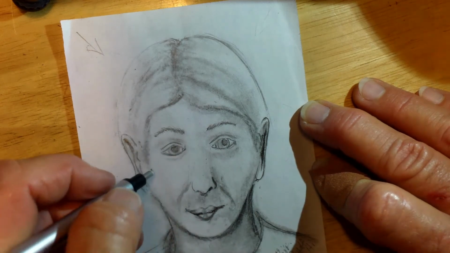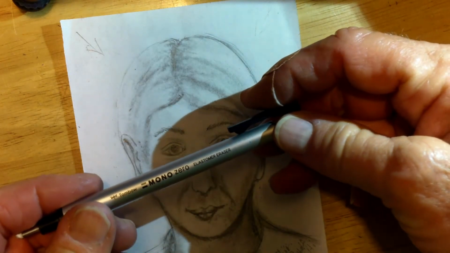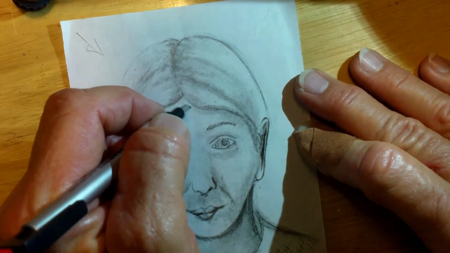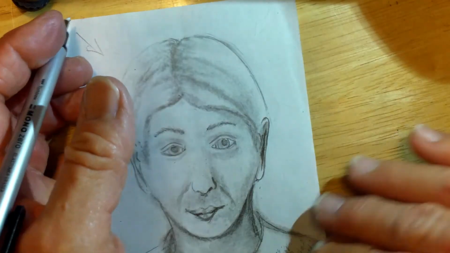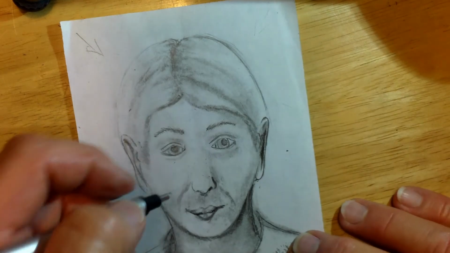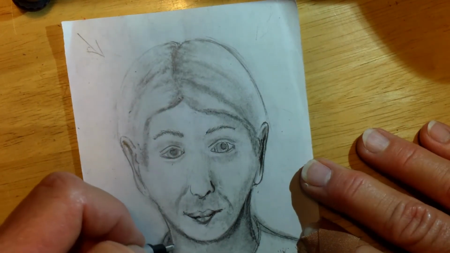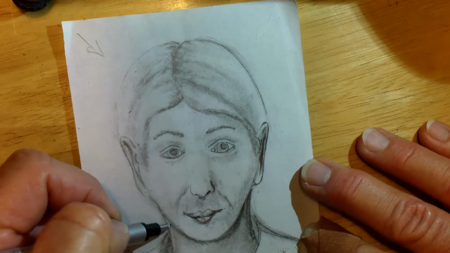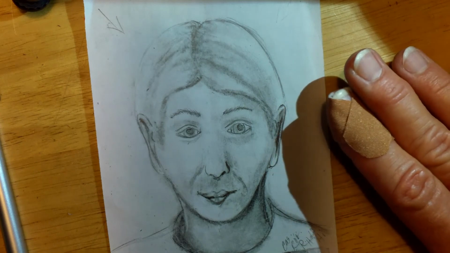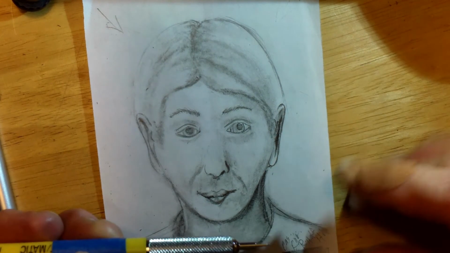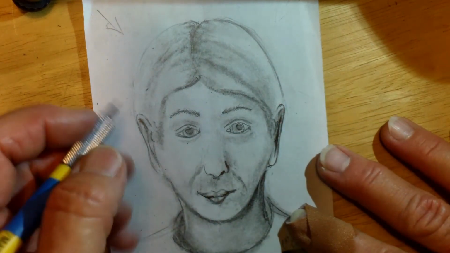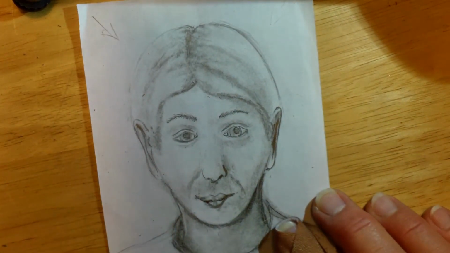This tool really helps here. This is called a Mono Zero. It helps me. Okay. I've had surgery on both my hands, carpal tunnel, both of them. So I have gone from 9mm, 7.5mm to 3mm lead. This is a 3mm. Helps a little bit, right?